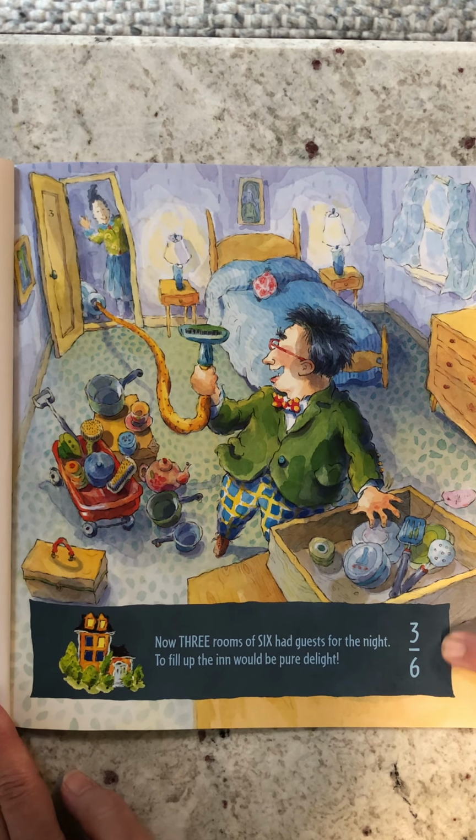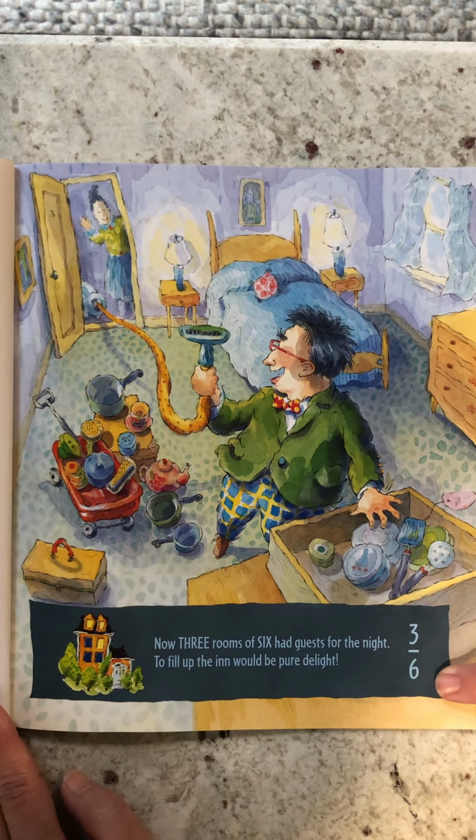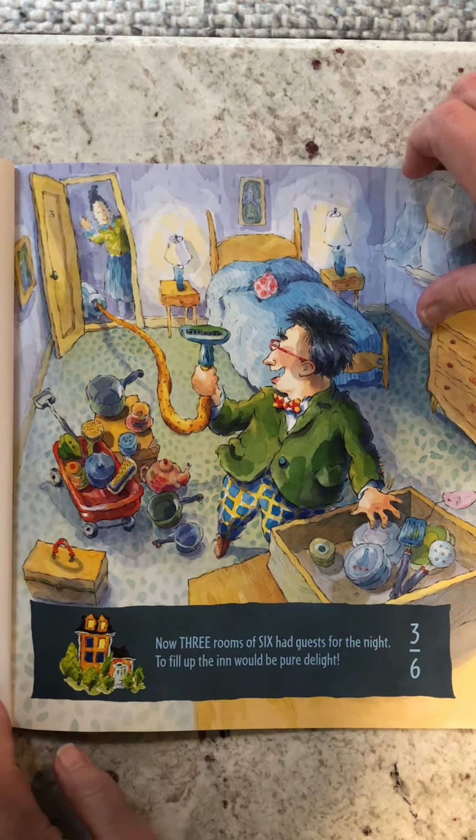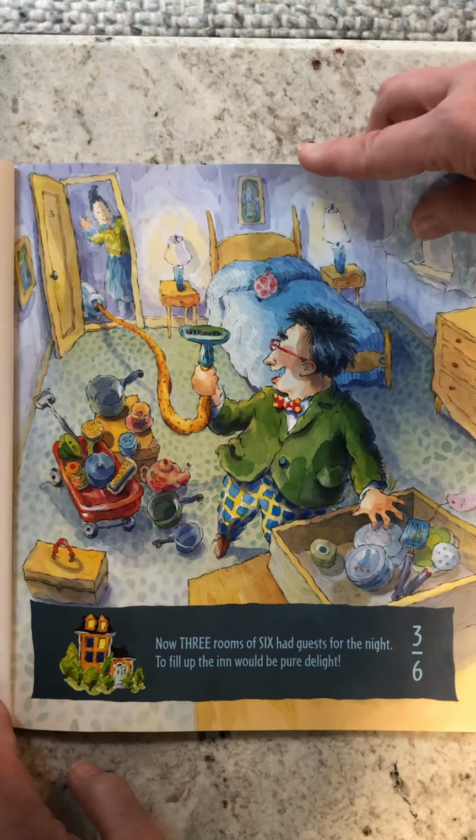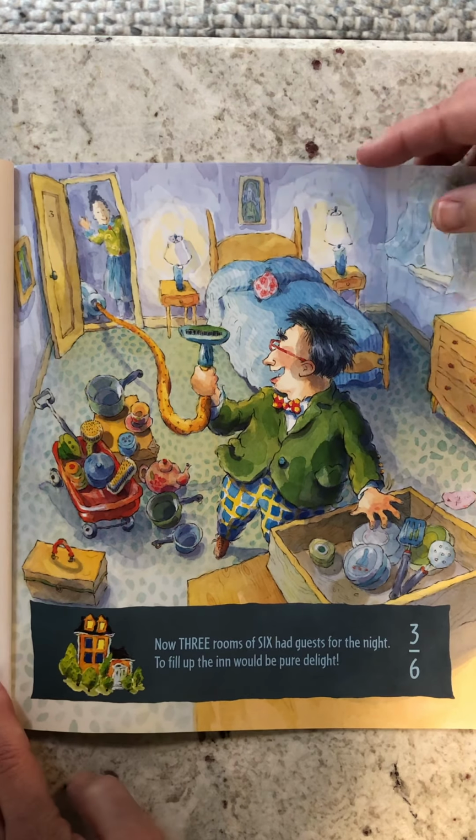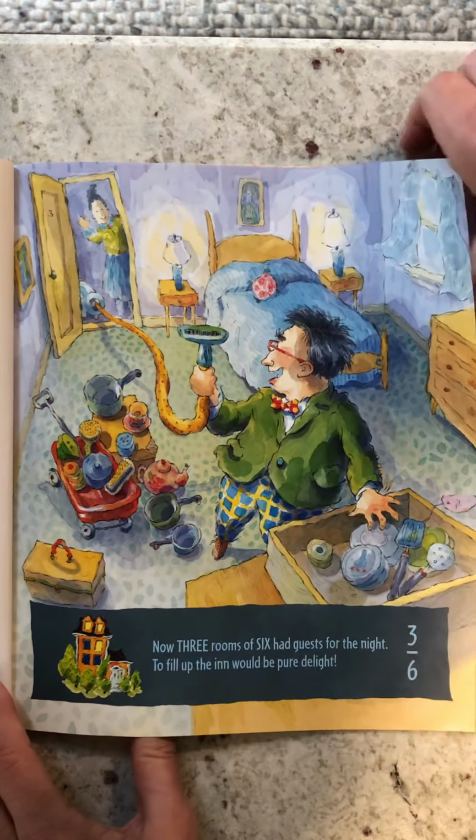So because there are 3 rooms out of the 6 that are full, 3/6 are full. So now I want you to take the green box and slide it in for salesman Jerome's room.